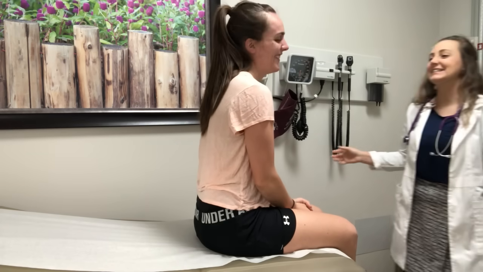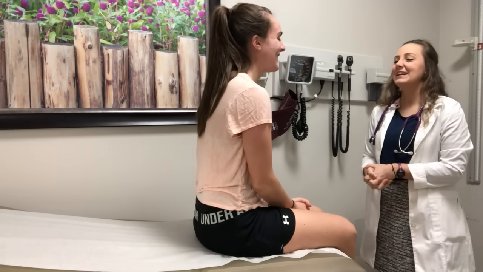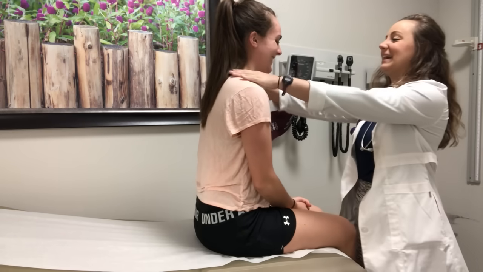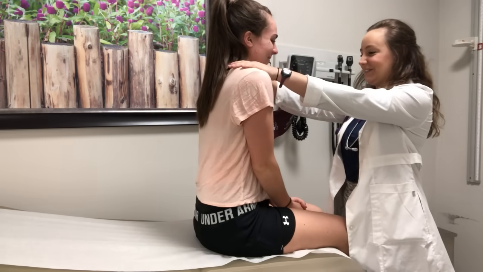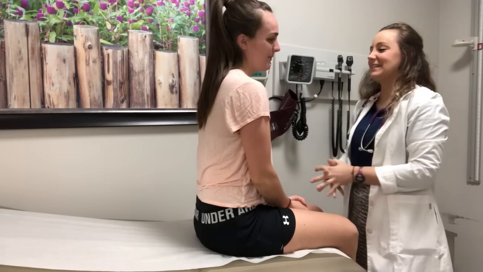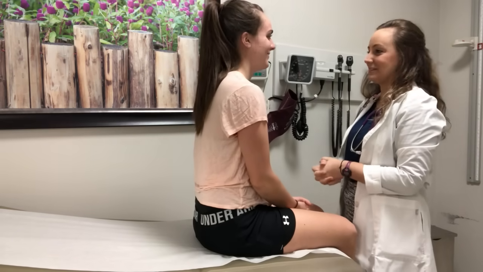Okay, for cranial nerve 11, I'm going to have you push up on my hands really quick. Good job. Push, there you go. Perfect. That tested your trapezius and your sternocleidomastoid muscle.